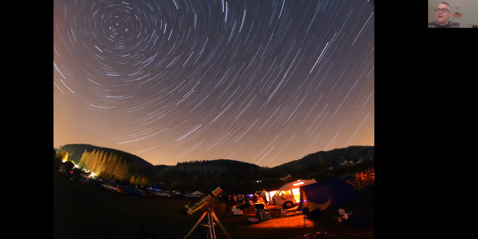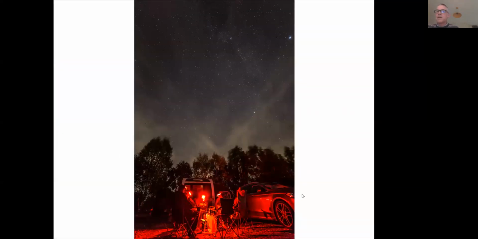And then you could set up star trails, and you go and have a few whiskies here, there and everywhere, and just enjoy yourself. And I think this captures the spirit of this. This is a Stargazers Lounge star party at Luxor, so I'm sure a number of you are familiar with the place. And here's another star party one. This was a couple of years ago.